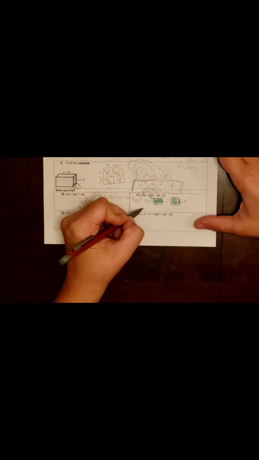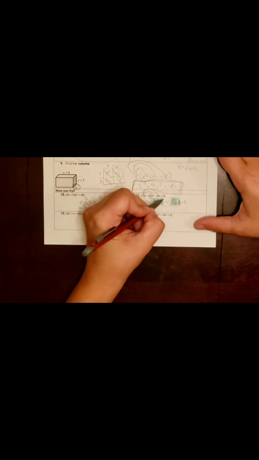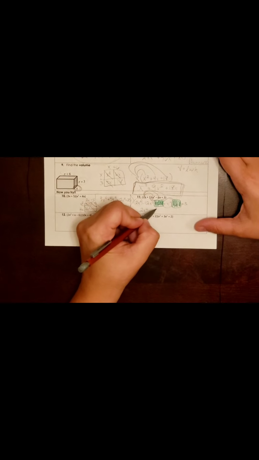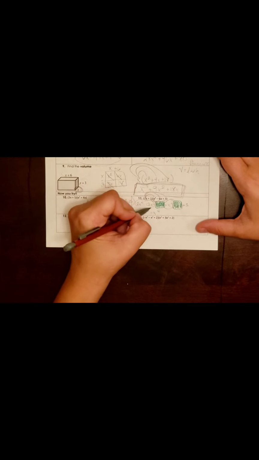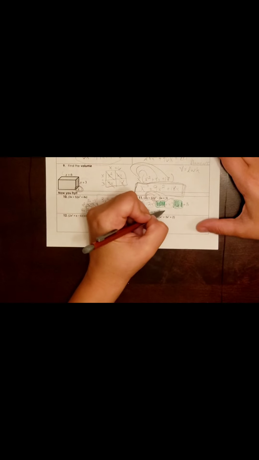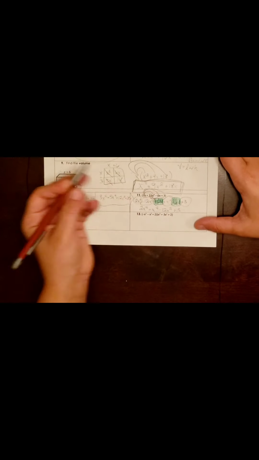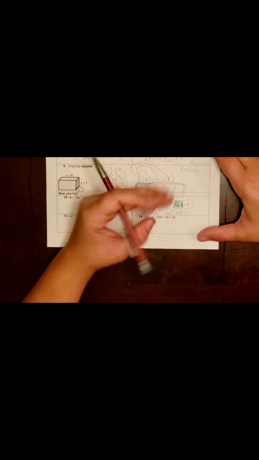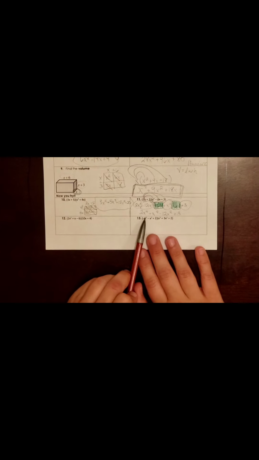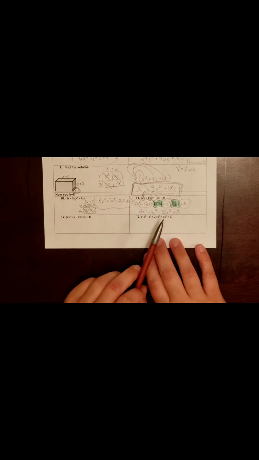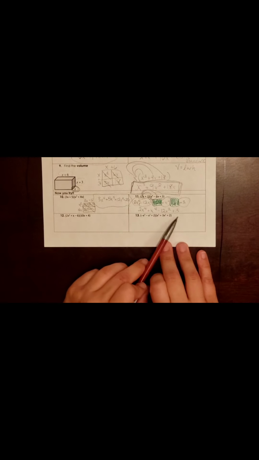2x to the fifth power is first. Second is x to the fourth power. Third is negative 12x squared. And the last one is positive 3. We are in lowest terms. We are in standard form. Very good. So the answer for number 11 is 2x to the fifth power plus x to the fourth power minus 12x squared plus 3. Yay!